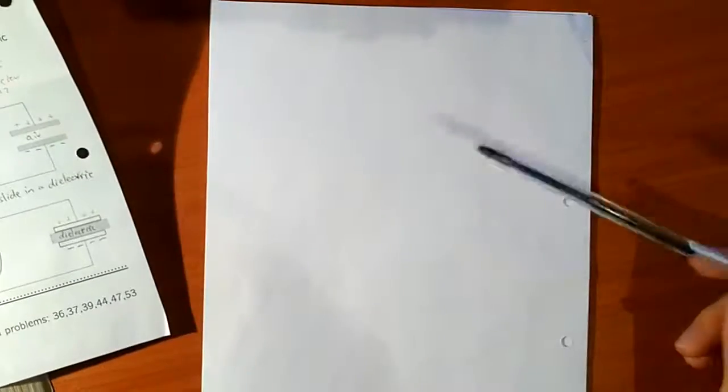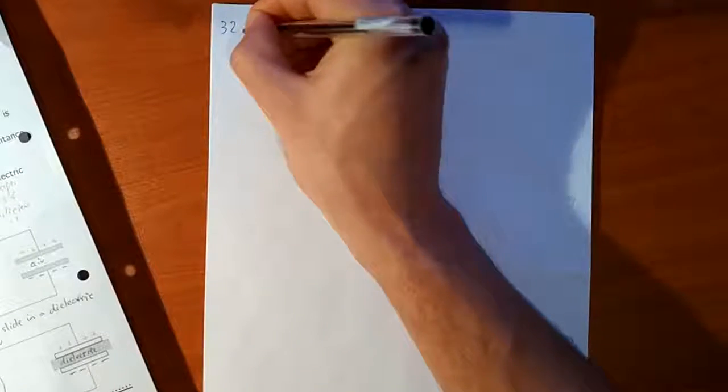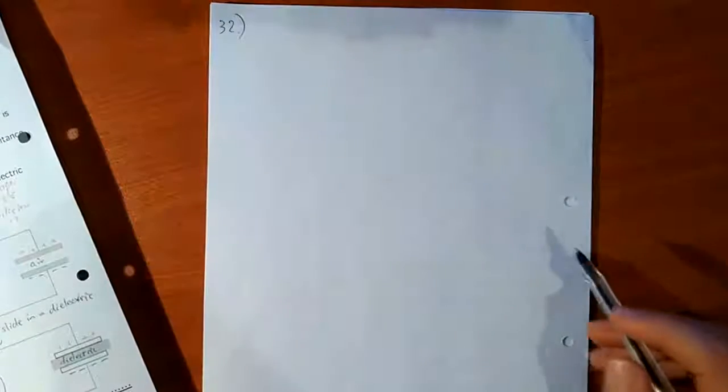Okay, first homework problem. I'm going to do 6th edition homework problems. For the 7th edition it will be the same problems, just with different values in them. Okay, so this is 32 of the 6th edition or 36 of the 7th edition.